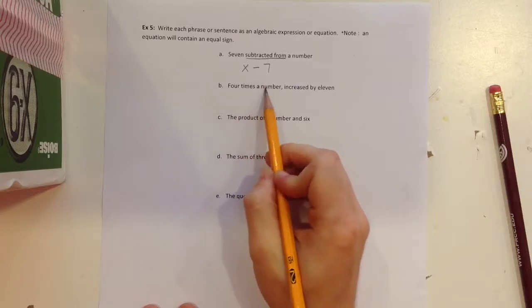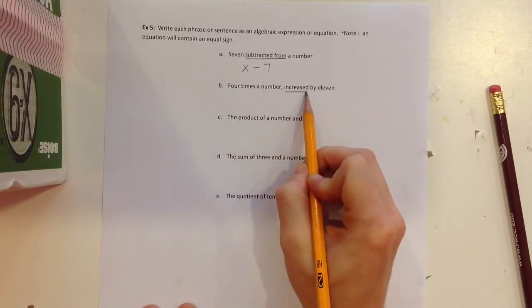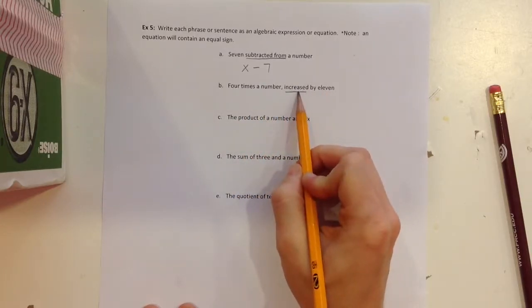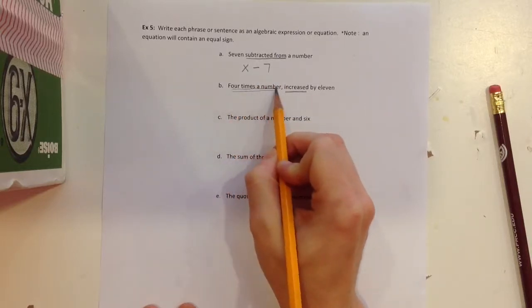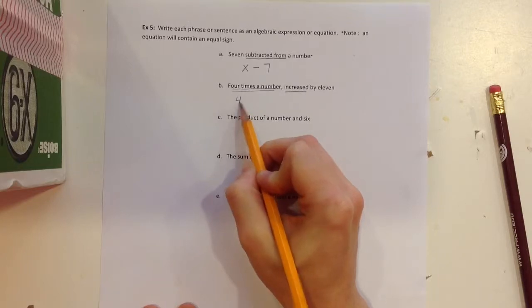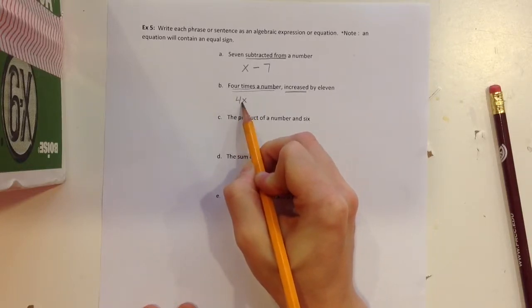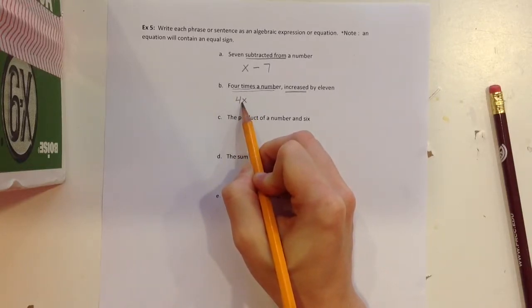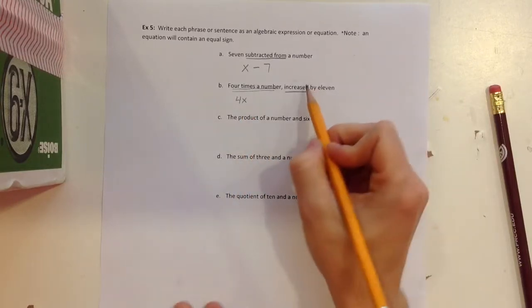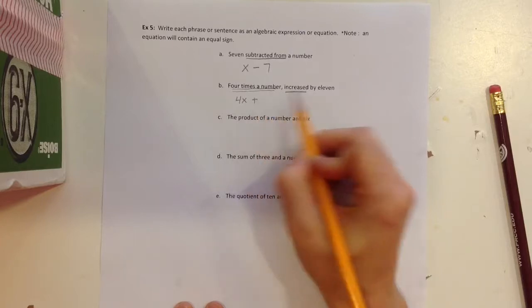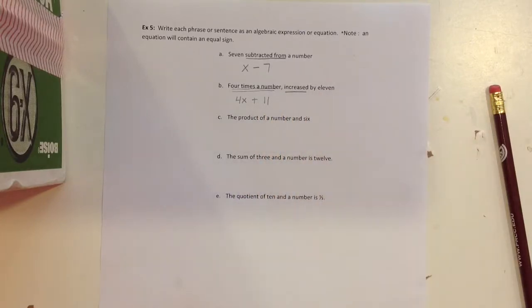4 times a number increased by 11. Increase means to add. Now 4 times a number, this is also an operation. This is 4 times x, and I'm just going to write it as 4x. You don't have to put the times, just write 4x. Increased means to add, and then 11. It's just the number 11.